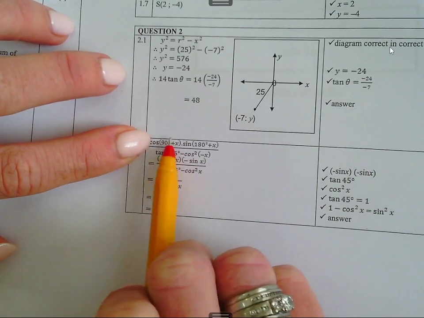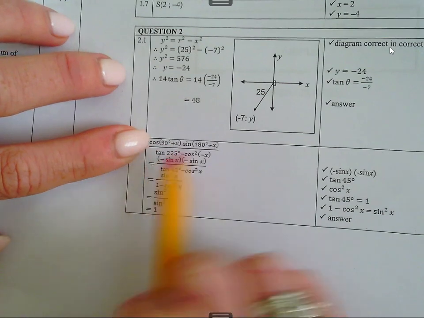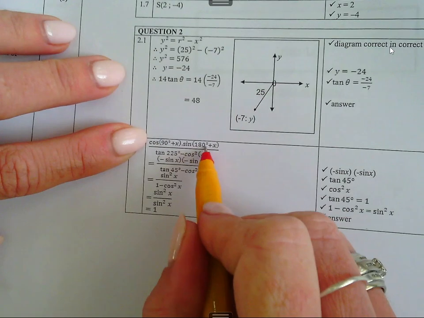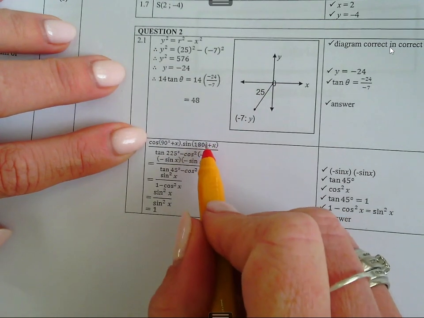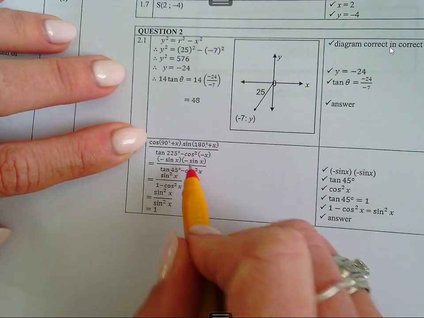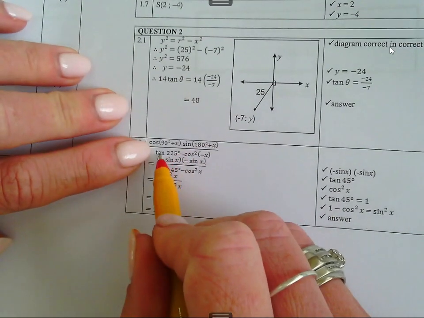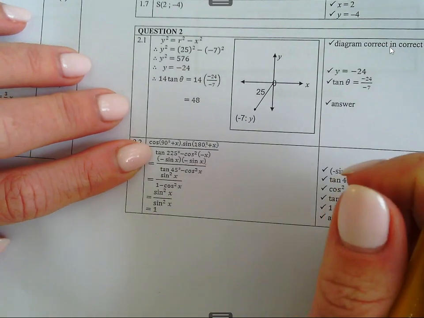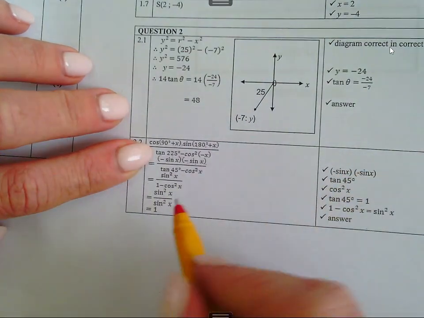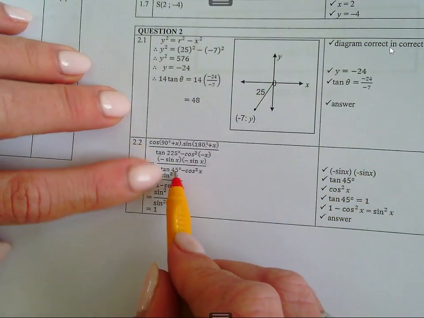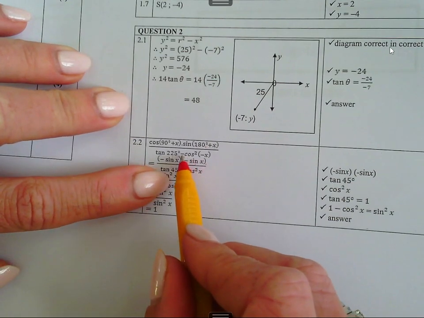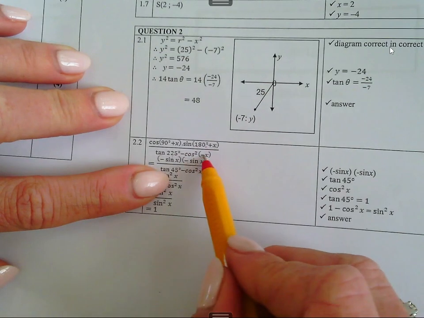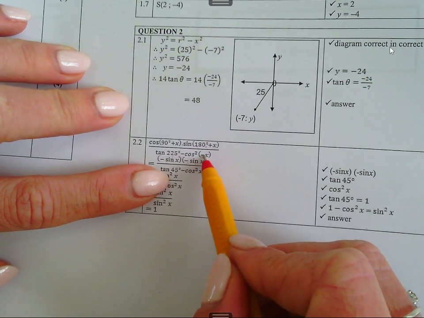So onthou eers die kwadrant vir die teken, en dan kan jy eers na 'n kofunksie toe verander. 180 plus x is in die derde kwadrant waar sin negatief is, so negatief sin x. The tan of 225 will be the tan of 180 degrees plus 45 degrees, which will be positive tan of 45. En dan negatief die kos kwadraat van negatief x. Ons almal weet die kos van 'n negatief is in elk geval die positiewe kos.